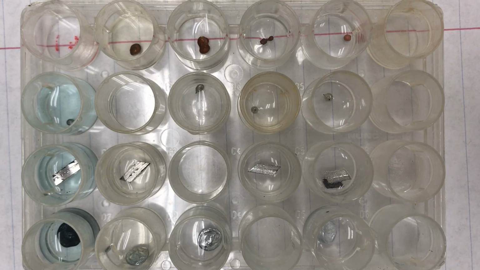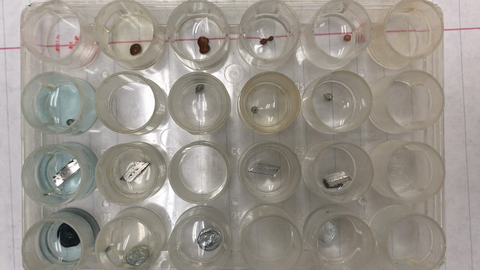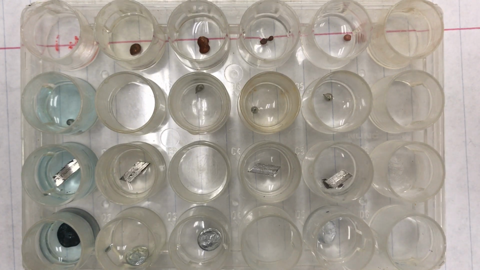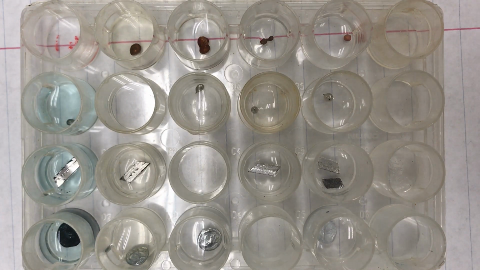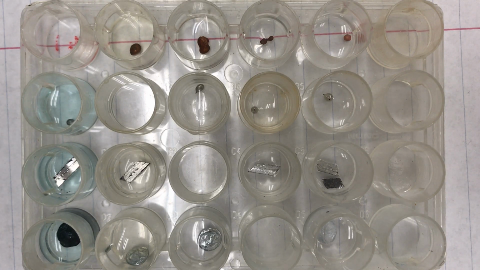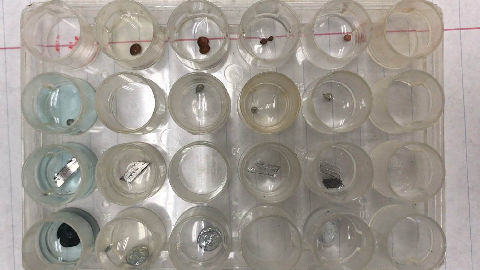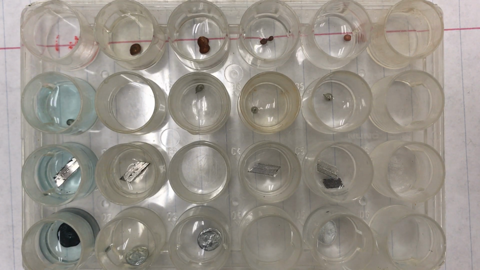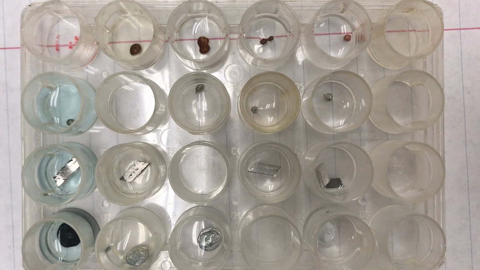All right, so your data table matches up with the well plate here. As you notice changes in the spot on the data table that matches up with the spot on the well plate, you should be starting to write in your observations.